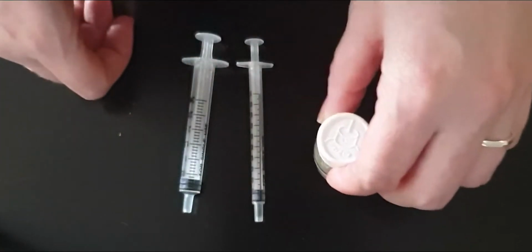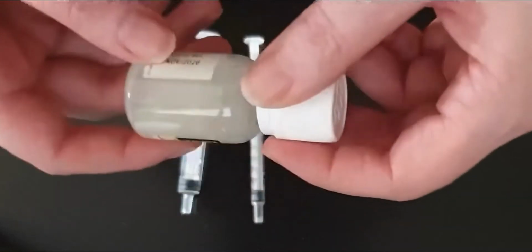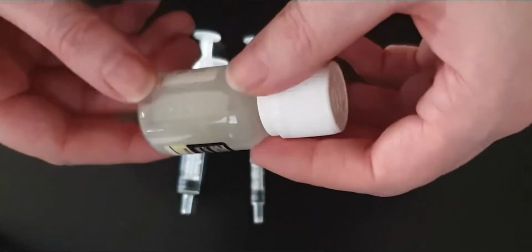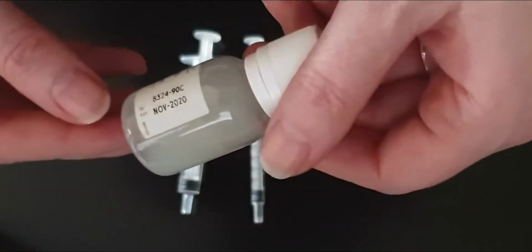So if you've been to the Rabbit Doctors, we may have prescribed a medication for your rabbit or your guinea pig. Most often it's going to be a liquid like this that you will measure out and put into their mouth, and that will be how you get the medication into them.